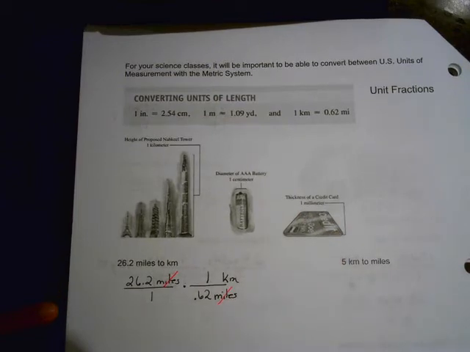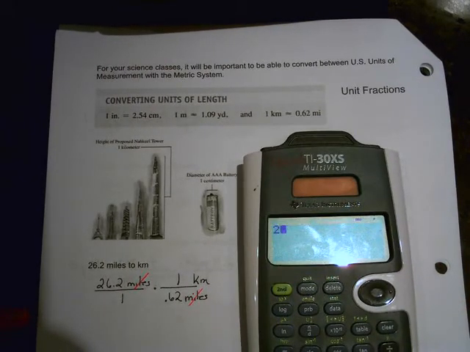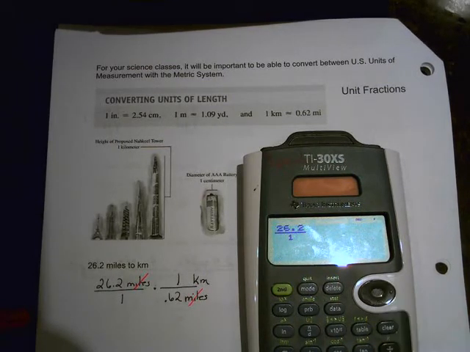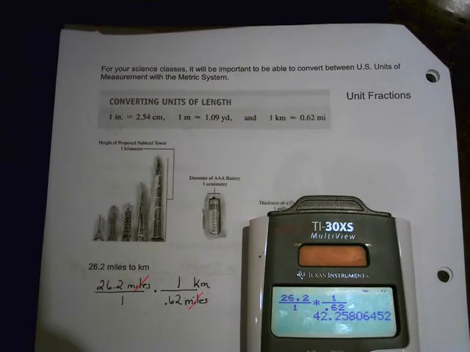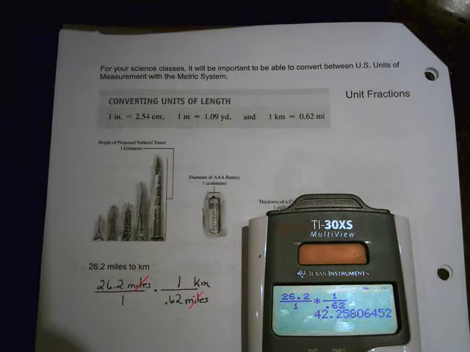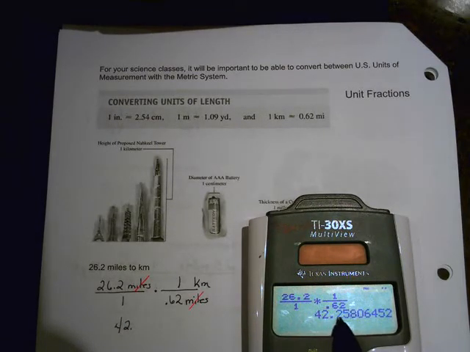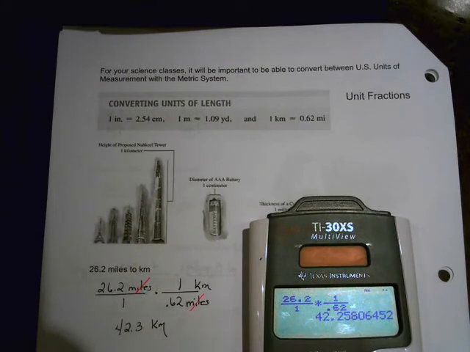So we have 26.2 over 1 times 1 over 0.62. Now this is going to give you a funky decimal. And so when you're on MyMathLab, it'll tell you what they want you to round it to. So they might say to the nearest 1 decimal, that's 1 number after the decimal point. So would we want to keep the 2 or make it higher? So we always go to the right. Since it's a 5, we're going to make that higher. So if you want to run a marathon, you're going to be running 42.3 kilometers.